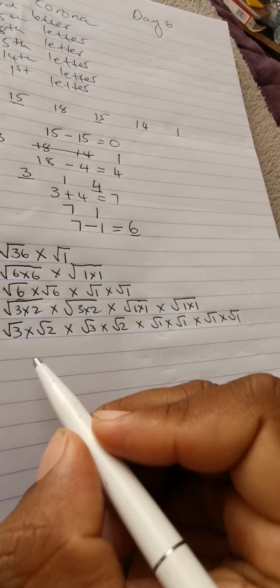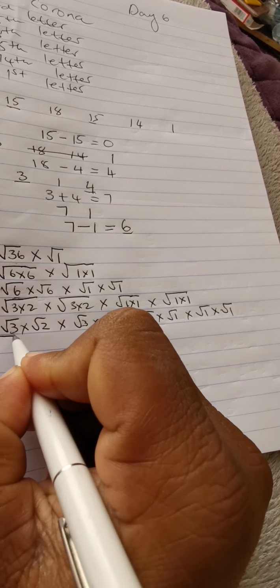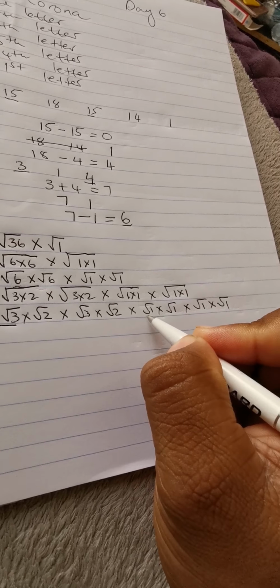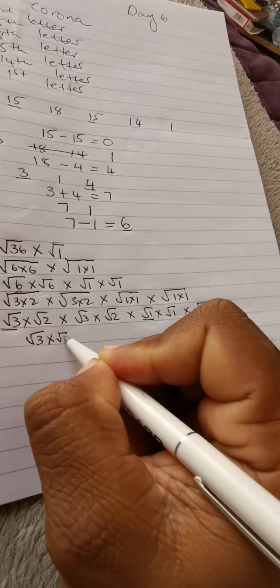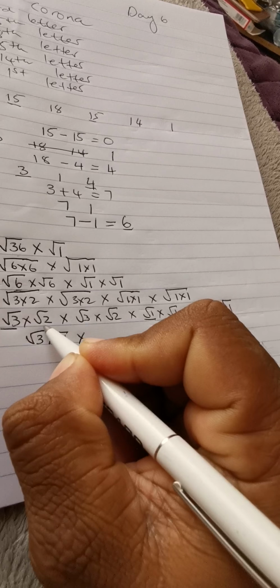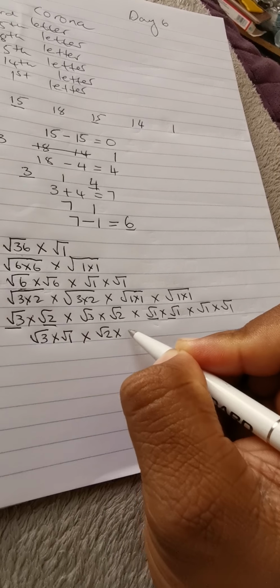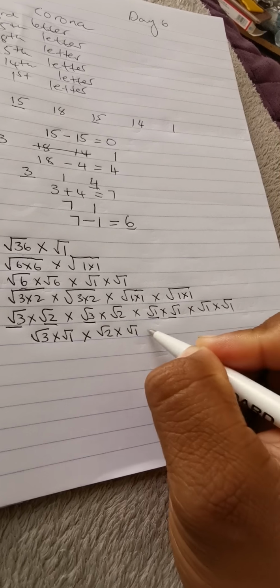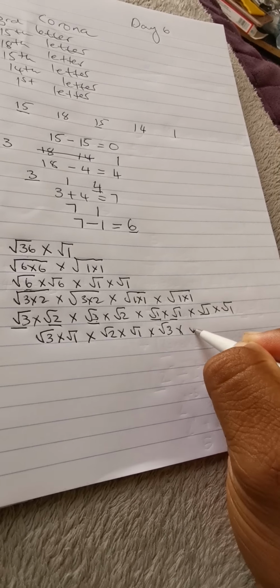We are multiplying here, so we can multiply any number as long as we're going to be multiplying all the numbers. So if I take square root of 3 and I multiply that with 1, I'm going to say square root of 3 times square root of 1 times square root of 2 times square root of 1 times square root of 2 times square root of 1 times square root of 3 times square root of 1.